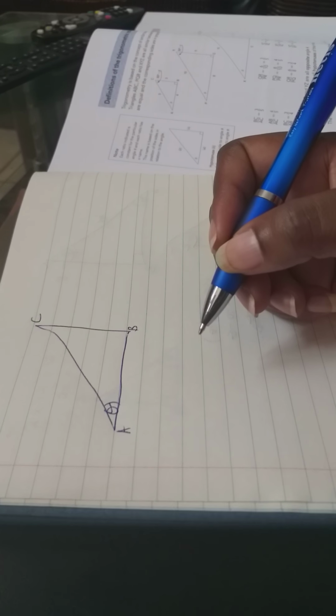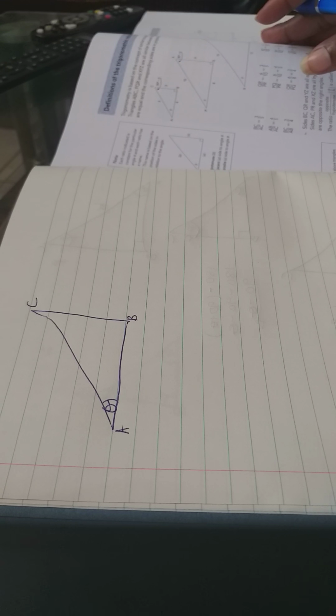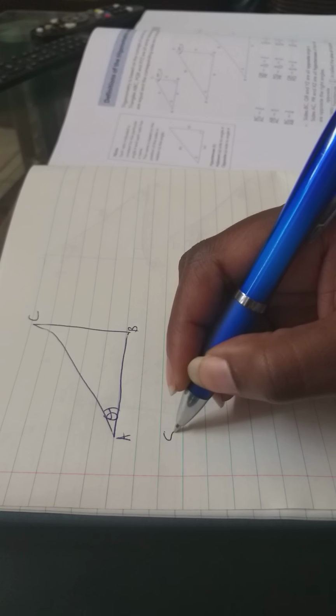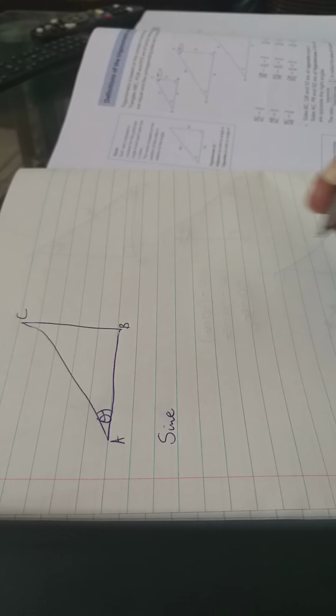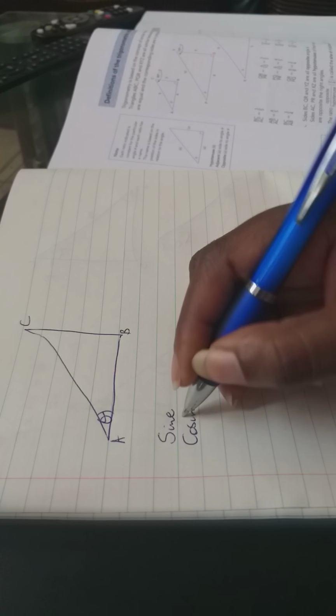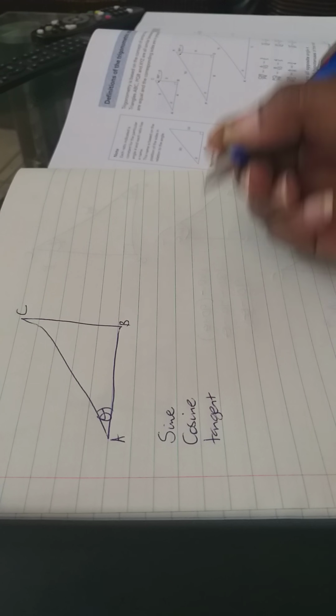When we're looking at our trig ratios, we've got 3 trig ratios: the sine of an angle, the cosine of an angle, the tangent of an angle.